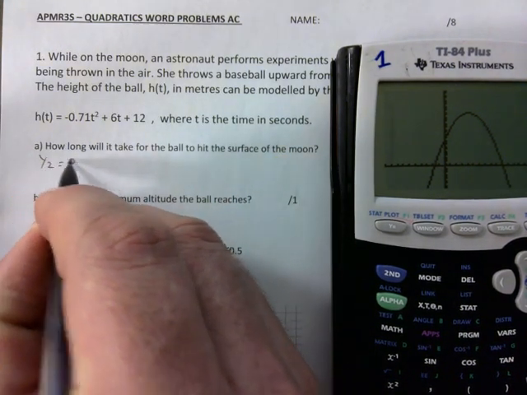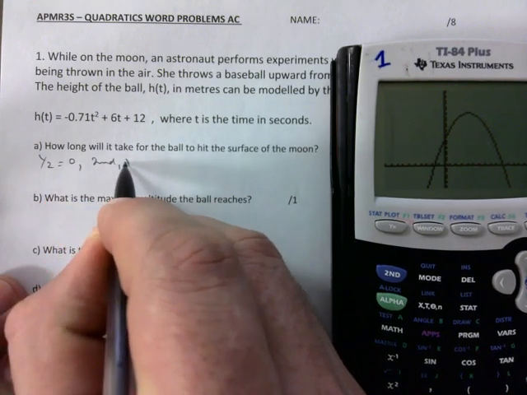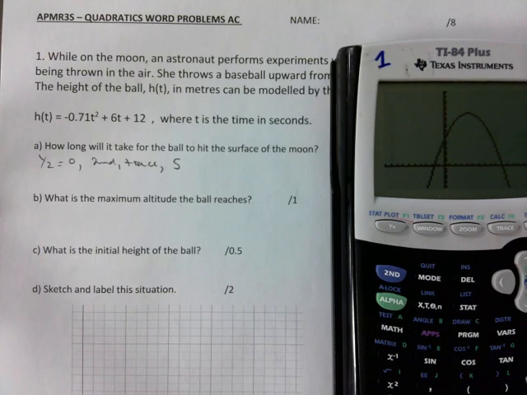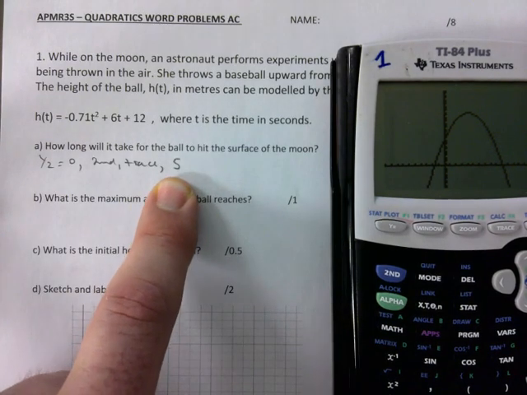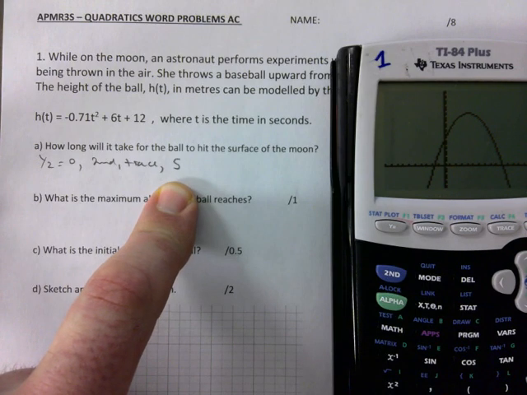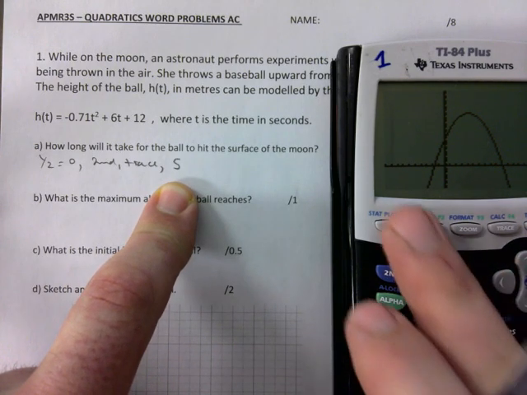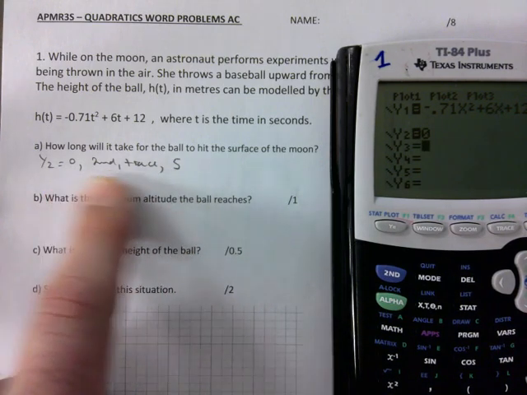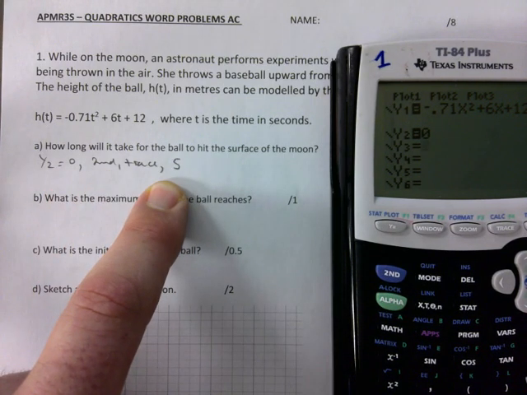So the expectation moving forward is that you tell me the keystrokes, right? You tell me this is what I pressed. If it's not exactly like this, that's okay, as long as you somehow indicate what you did. But you'll see that overall, it's fairly straightforward to show that.